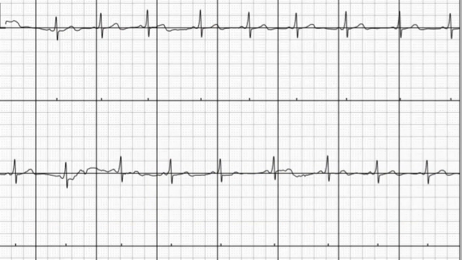This is an EKG that was sent to me by a friend of mine, a little girl who I see not only as a friend but a patient. I believe she was around 10 years old, and she had palpitations at recess or running around, and shortness of breath associated with that.